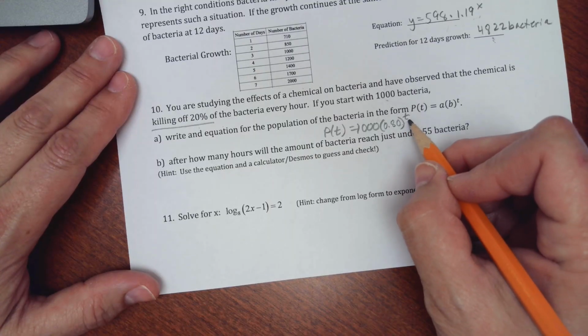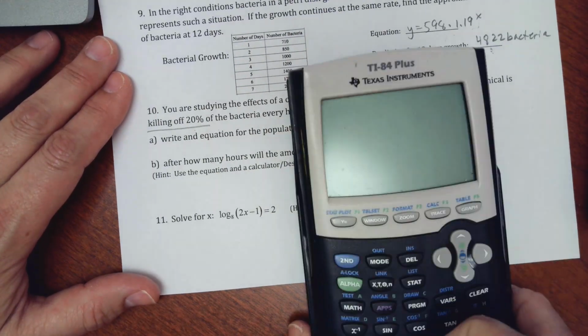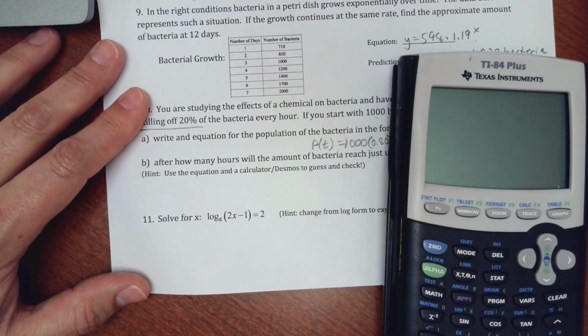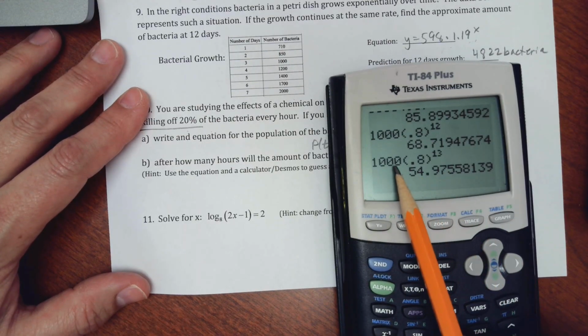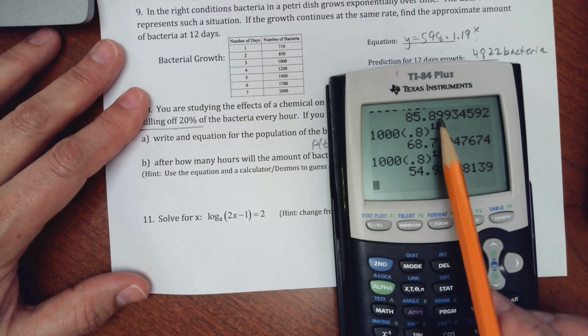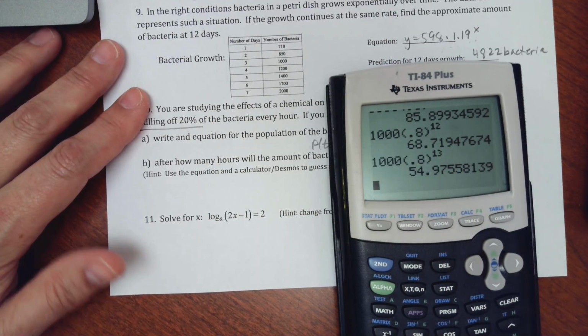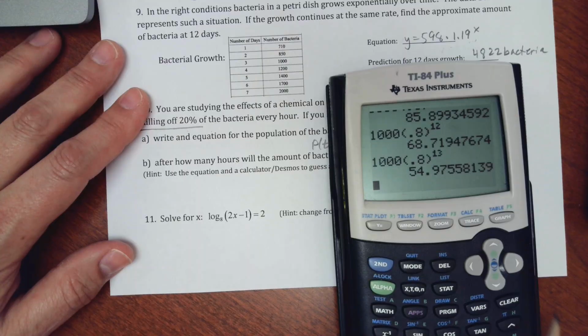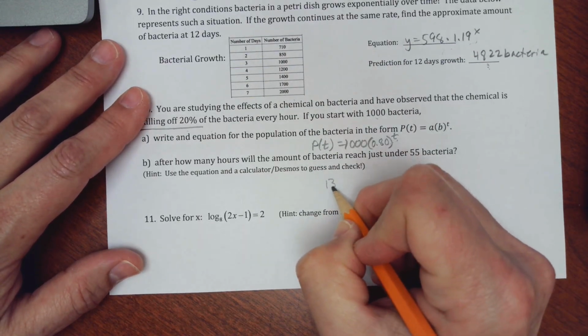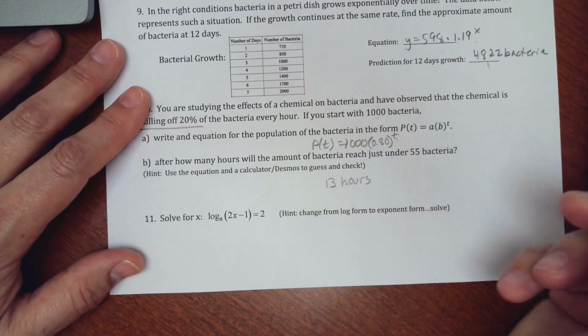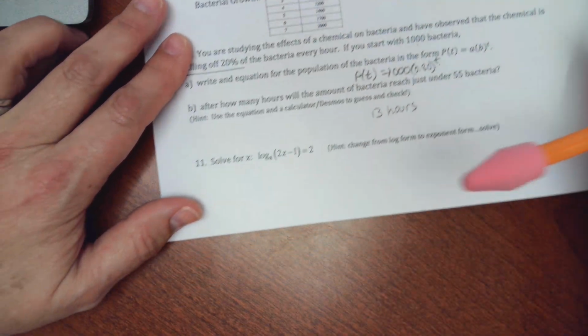So I have to keep trying numbers right here. I'm just going to do it in my calculator because it's a little easier. All right, so I got 1,000. Oh, I did it already. If I type in 13, like I was trying some numbers here, 13 is going to be just under 55 bacteria. So I would tell you it's going to take 13 hours. Okay. All right, that's the last problem here.